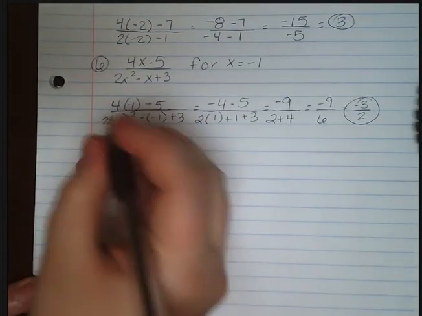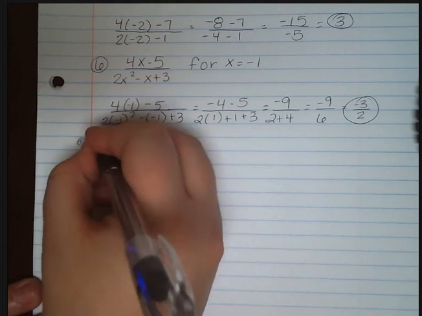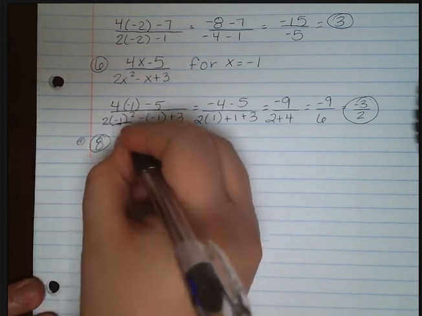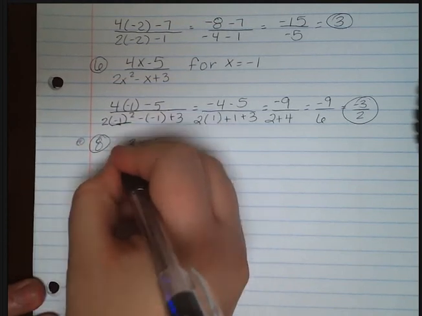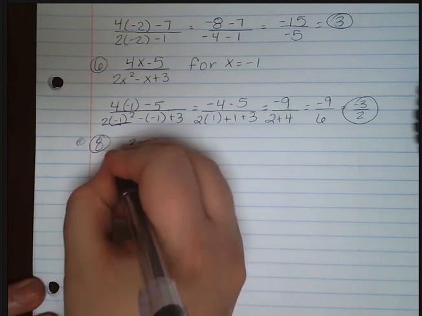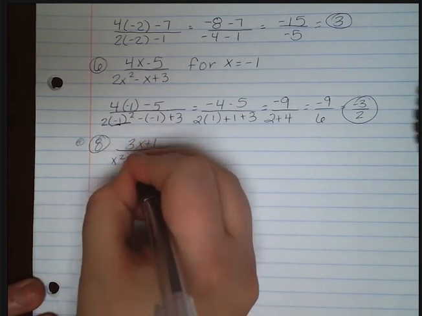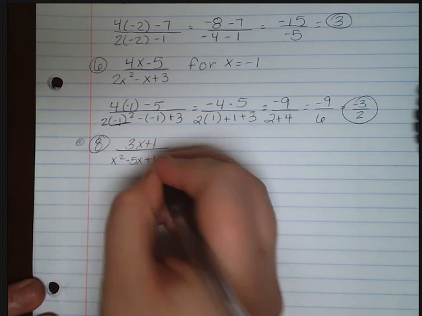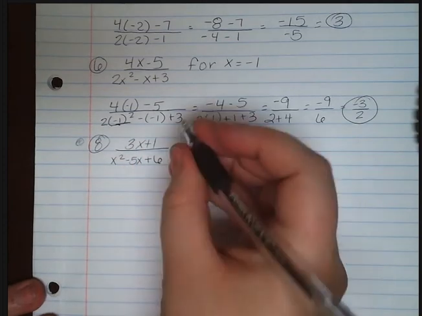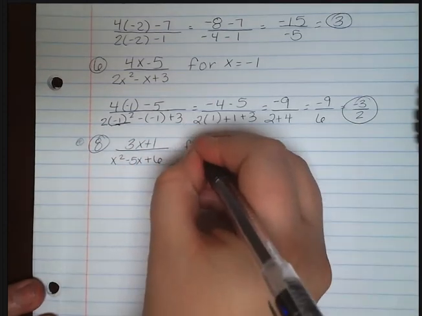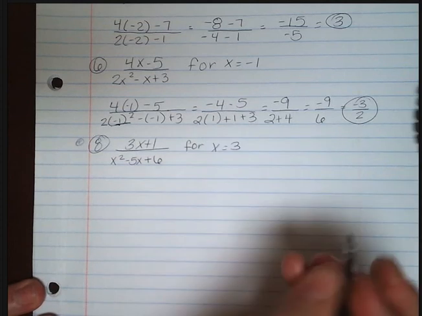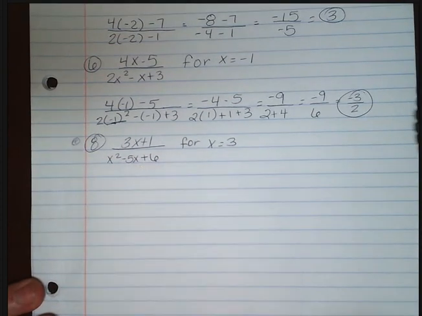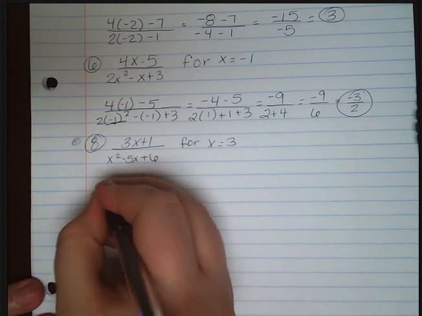Moving on to problem number 8. We have 3x plus 1 divided by x squared minus 5x plus 6. So I'm going to plug that 3 in place of all of my x's.